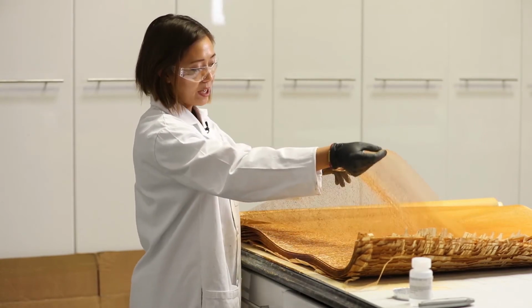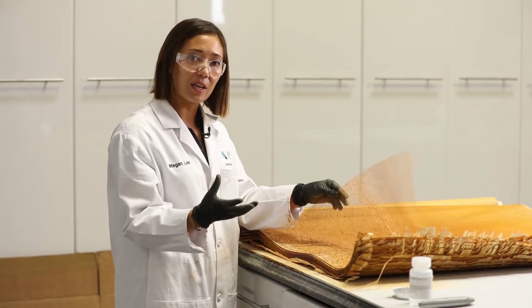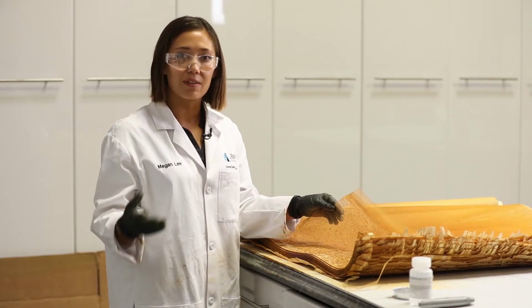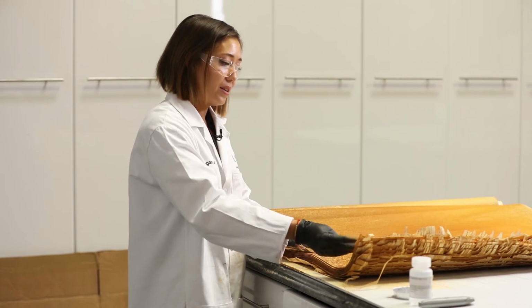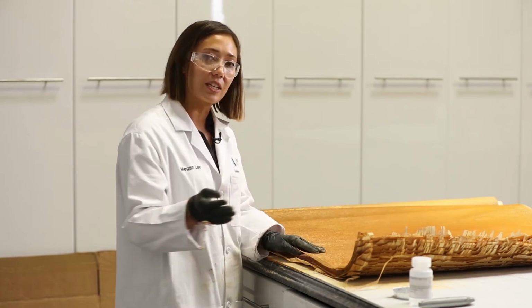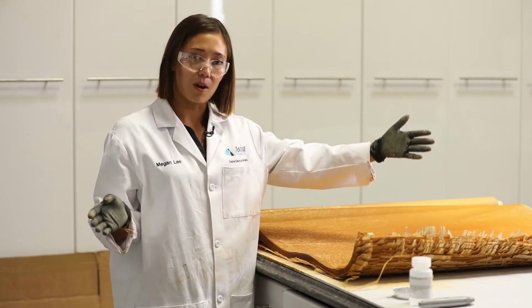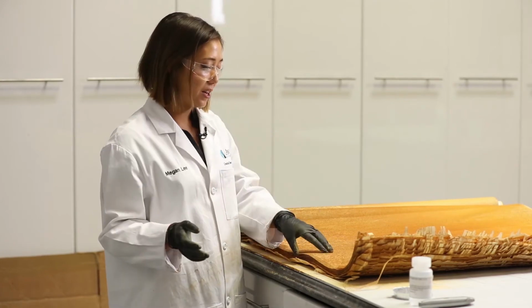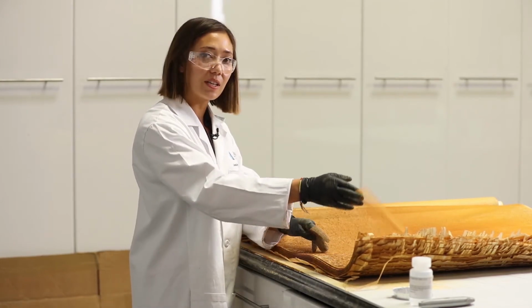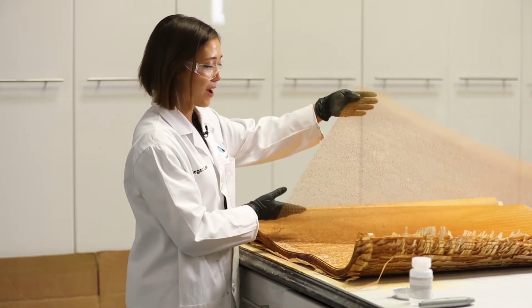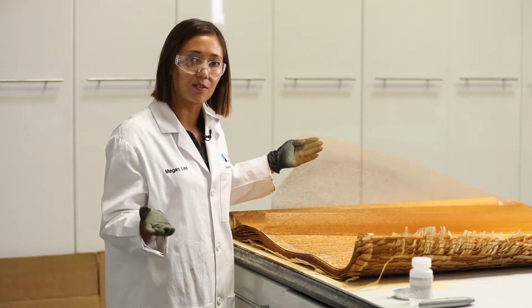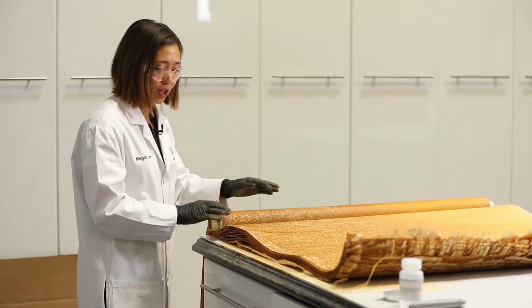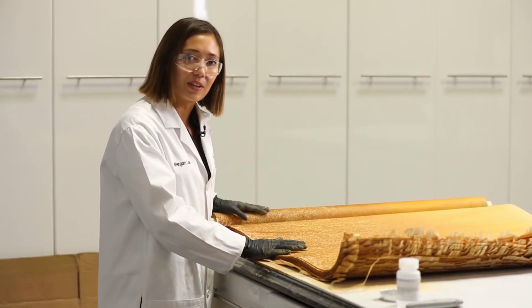When foulant material becomes trapped within these feed spacers, it makes it more difficult for water to pass through the element. Since it's more difficult for the water, this creates a higher delta pressure across the membrane leaf. When we inspect these feed spacers, we see that there is foulant material coating the feed spacers, blocking some of these channels. That brings us to our active membrane surface.